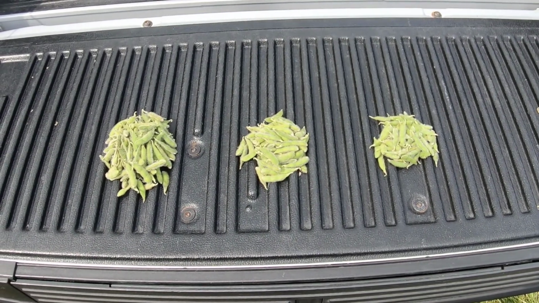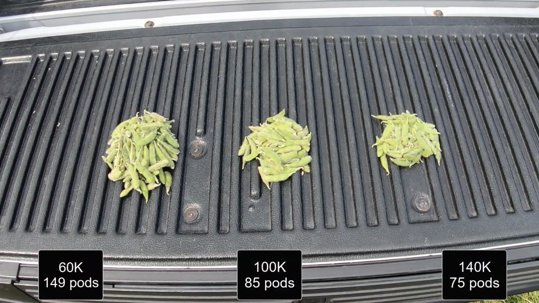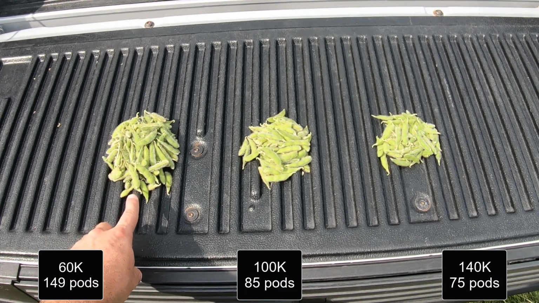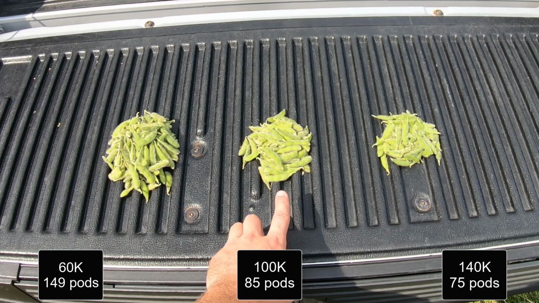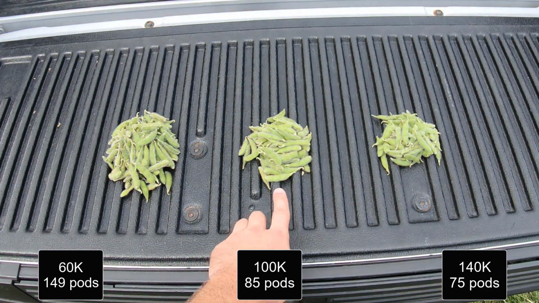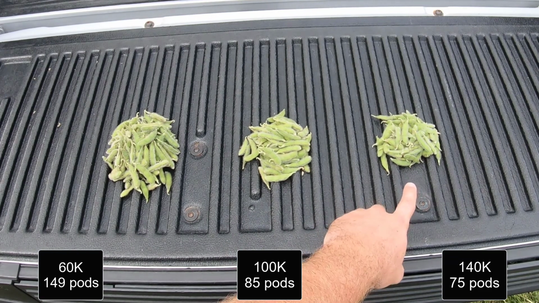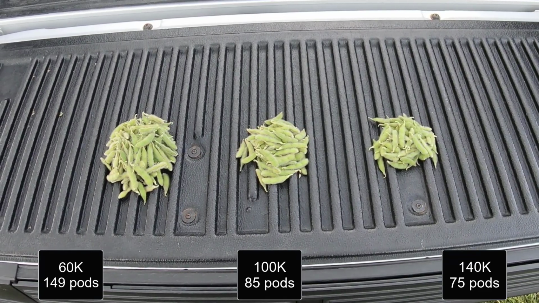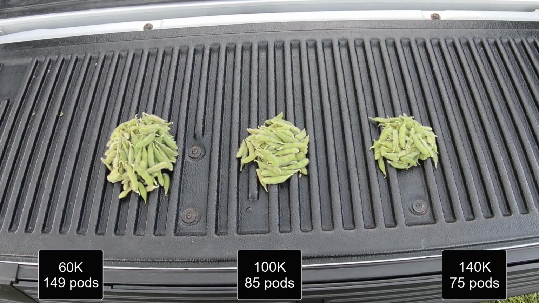Here I pulled the pods off the 3 soybean plants. When planted at 60,000 plants per acre, there was 149 pods. At 100,000 plants per acre, there was 85 pods. And at 140,000 plants per acre, there was 75 pods. So planting soybeans at a reduced population of 60,000 plants per acre will produce a lot more pods per plant.